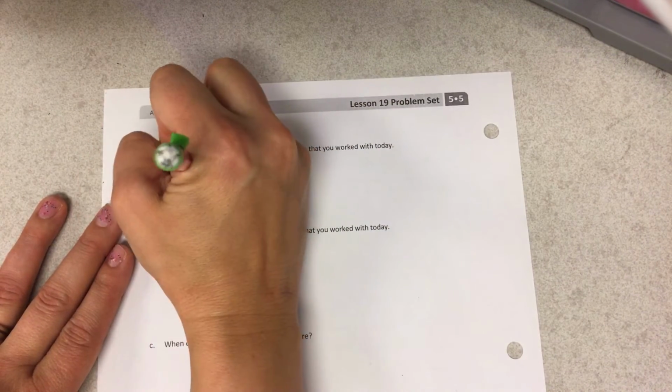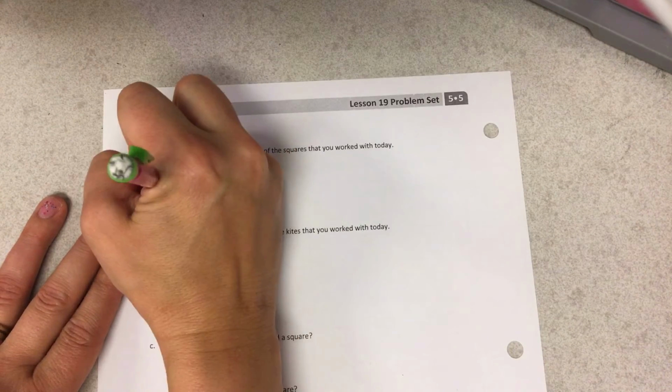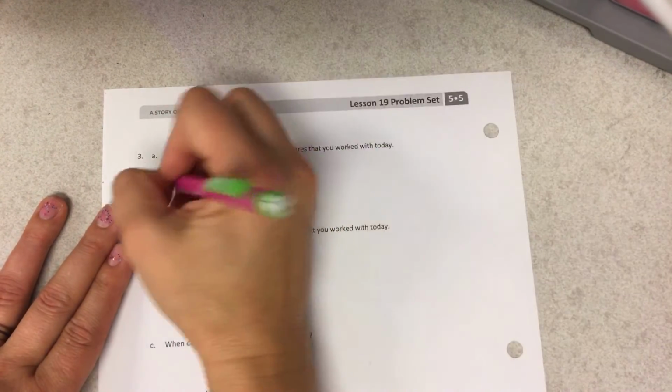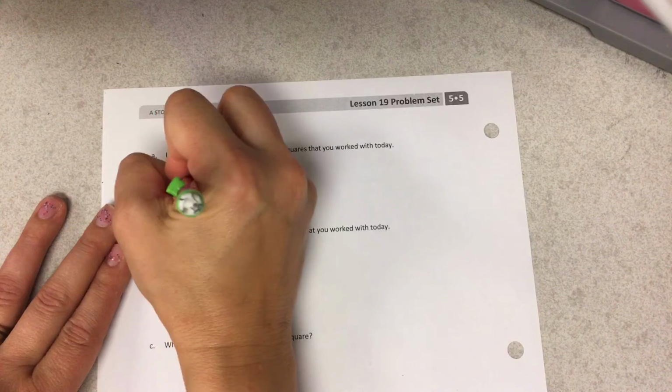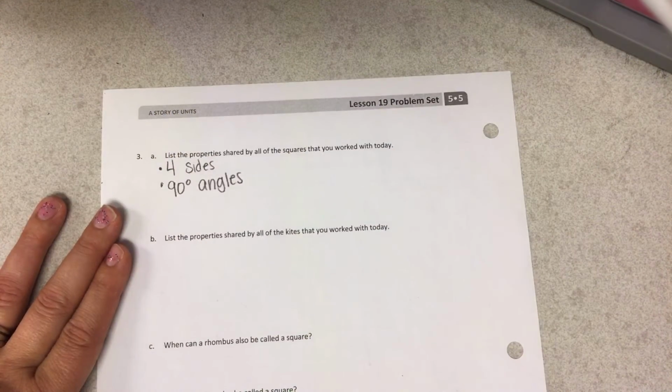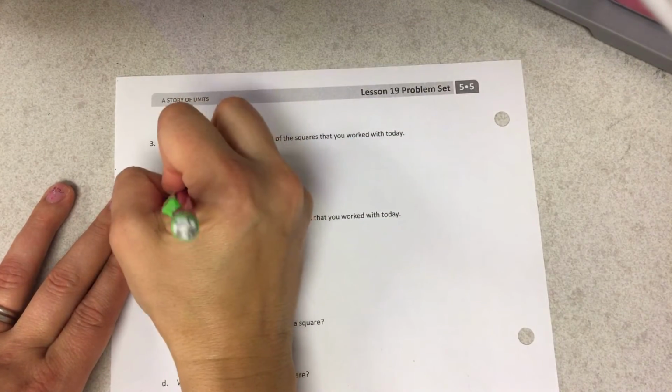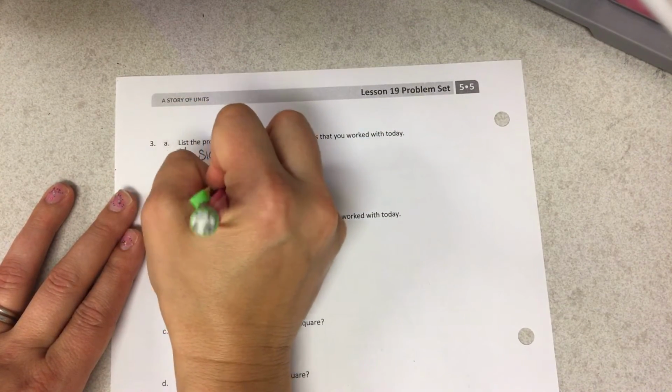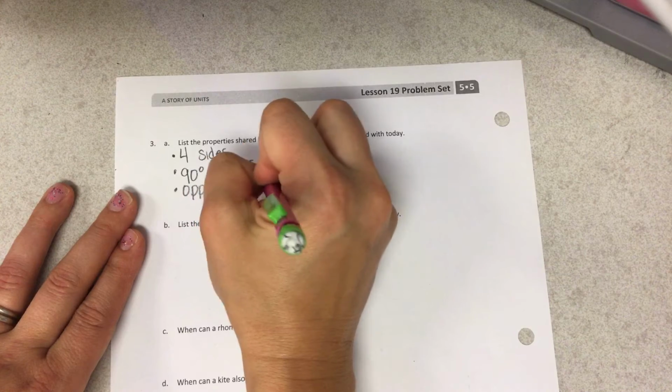We know that they all have 4 sides. Okay. They all have 90-degree angles. We know that the opposite sides are parallel.